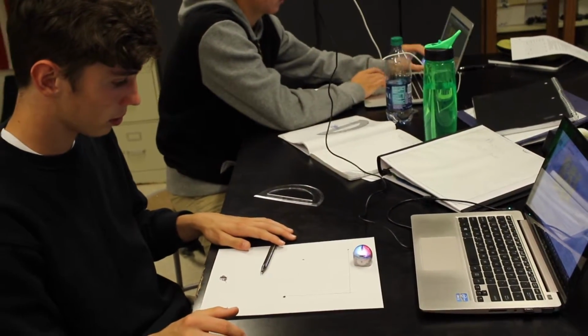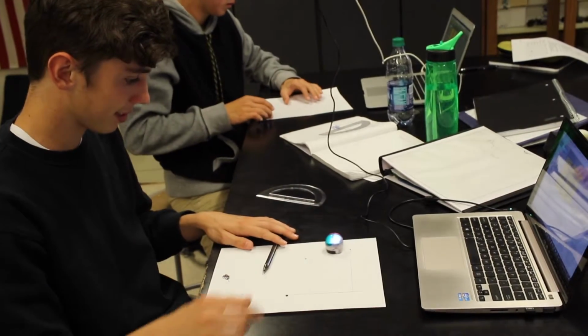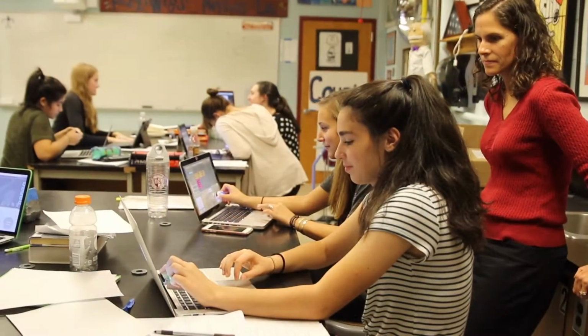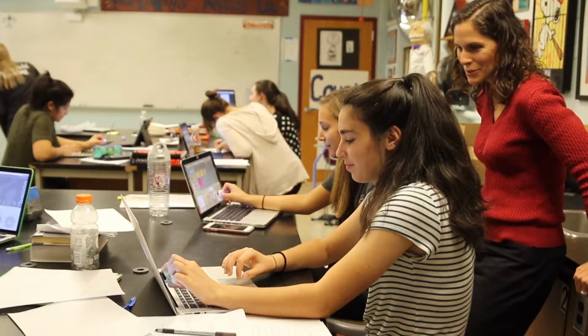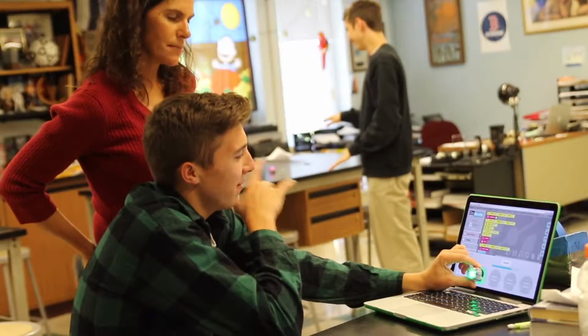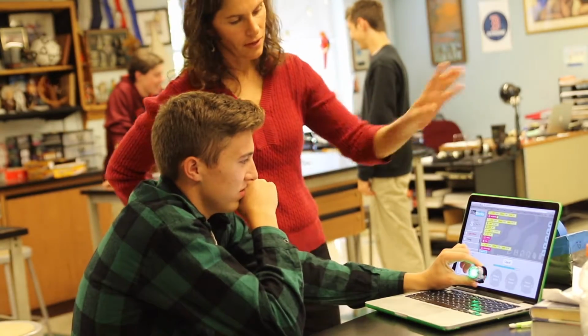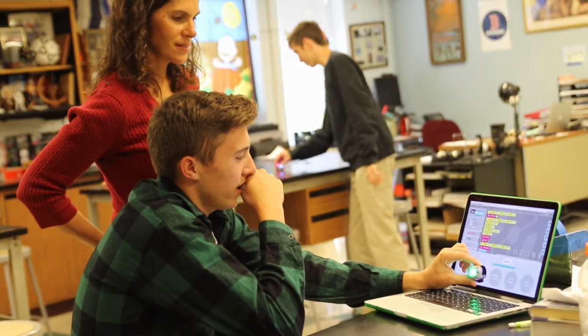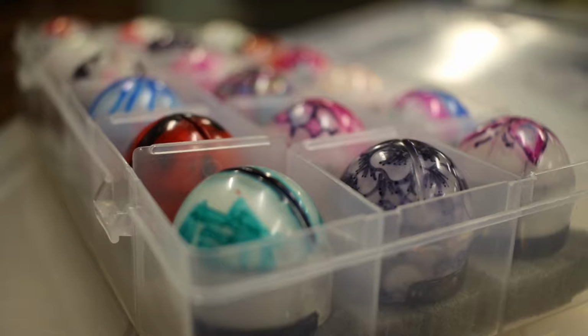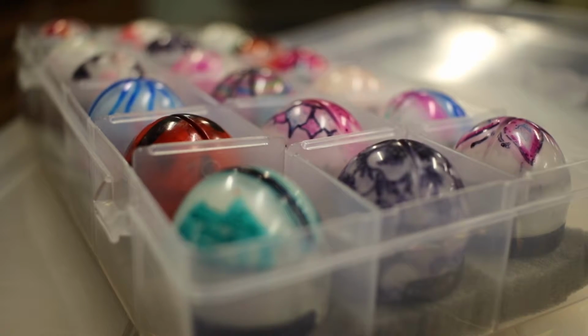So using the Ozobots allowed students to really visually see the vectors as opposed to just lines on a piece of paper. And it was interesting for them to make the connection between the program that they put into the computer and then how that actually affected how the Ozobot moved. It was really fascinating to learn about them from Pete. It certainly wasn't something I would have come up with on my own.